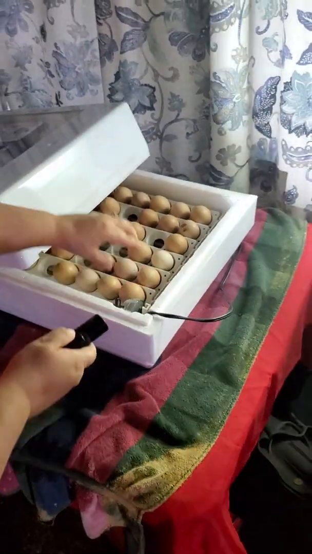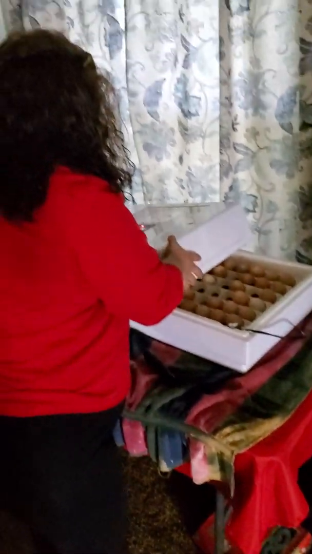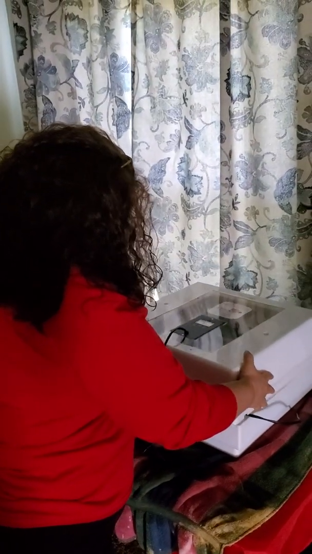And again, we are on day 8. So we're going to go ahead and close our incubator up.